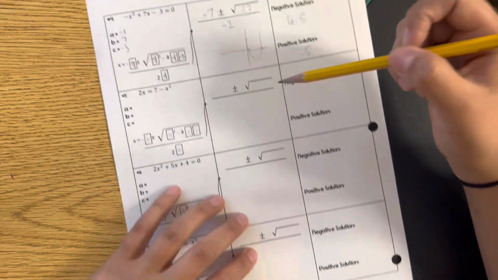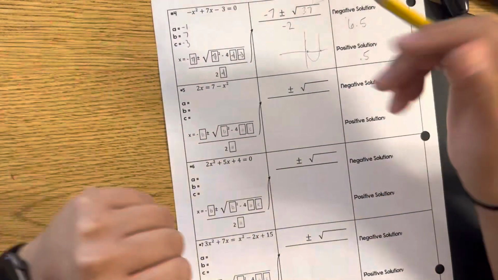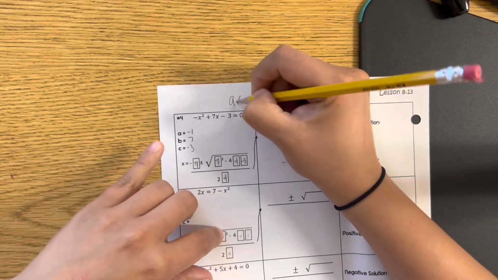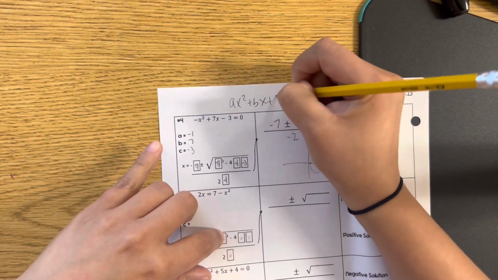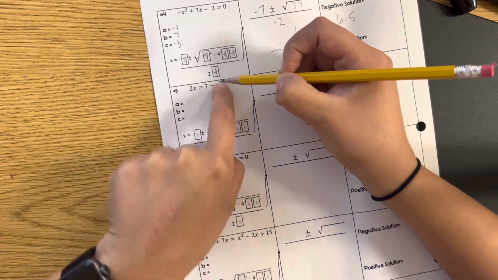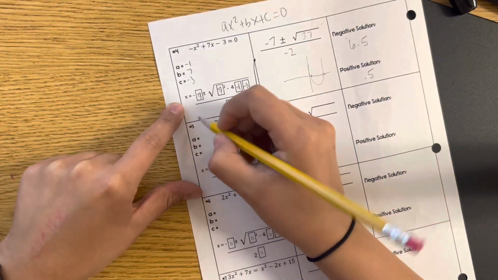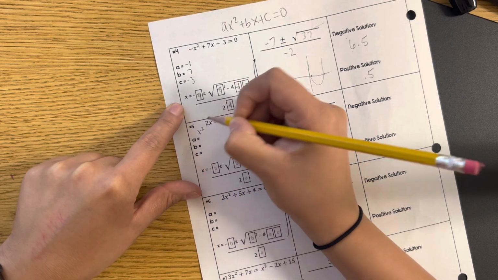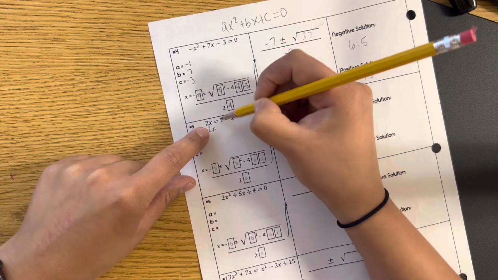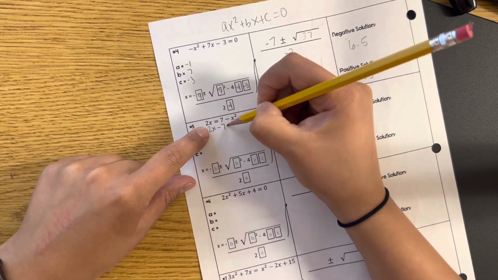If I look at number 5, notice it's not in standard form. It's kind of wonky looking. I want it to be in ax squared plus bx plus c equals 0. So if I want to move the negative x squared over to the left, we're going to add it. So it's going to become positive x squared. The 2x stays 2x. And then I want to move the 7 over, so I have to subtract it because it's already positive.